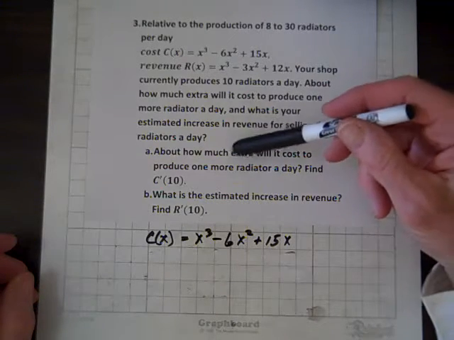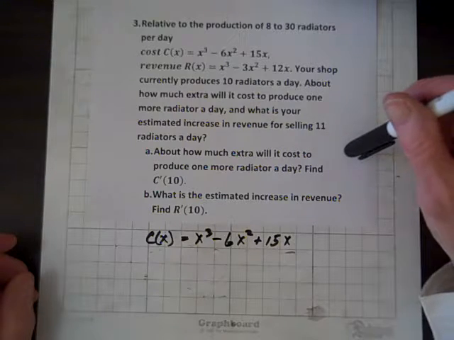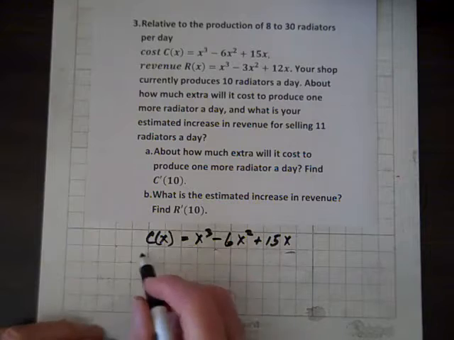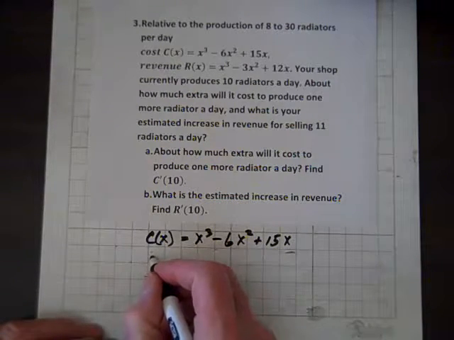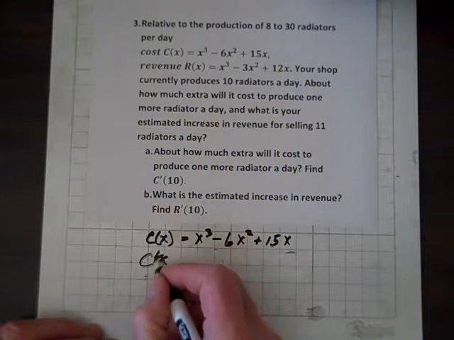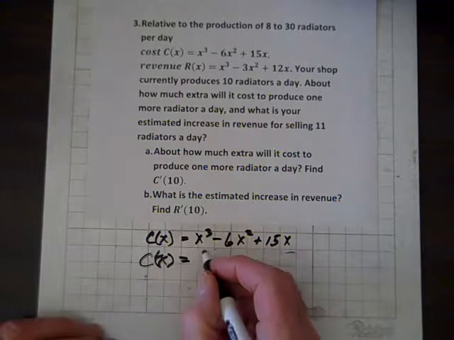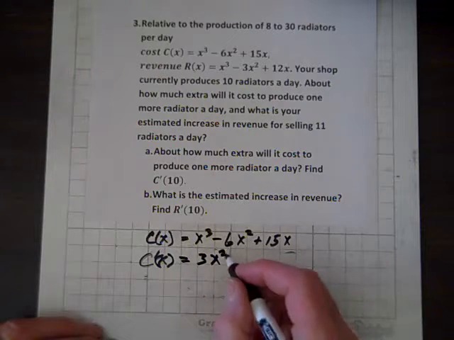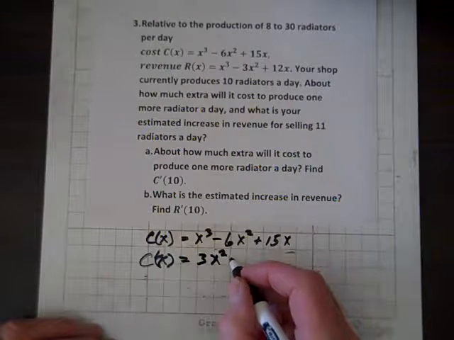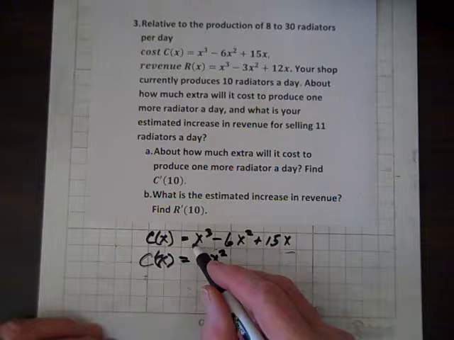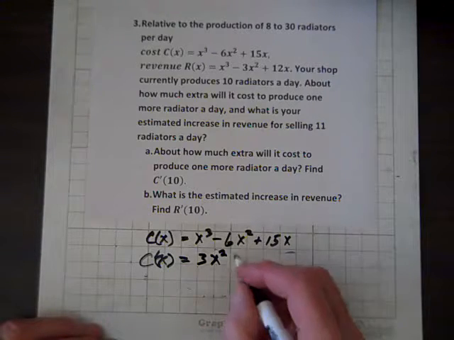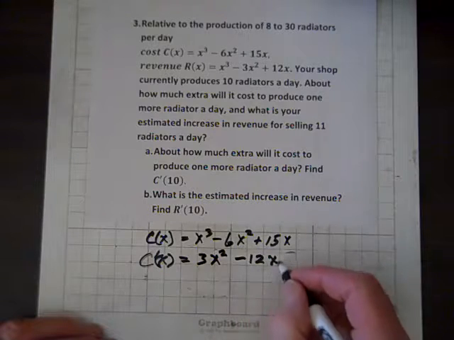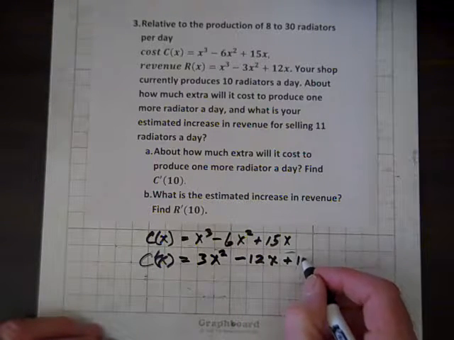Well, about how much extra will it cost to produce one more radiator? It's just a matter of taking the derivative of C of x, and I've got C of x right there, so C prime of x equals 3x squared, reducing the exponent by 1, putting that exponent value out in front as a coefficient on x squared, minus 12x plus 15.